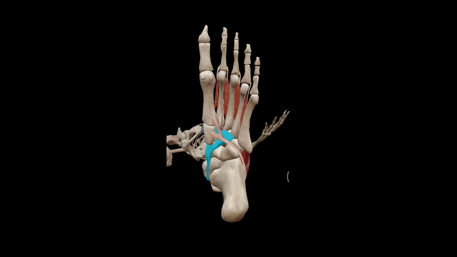The insertion will be mainly on this bone over here, that is the navicular bone, and some slips of the tibialis posterior will be passing to all the tarsal bones except talus and bases of second to fourth metatarsals. The talus is devoid of the attachment of tibialis posterior.